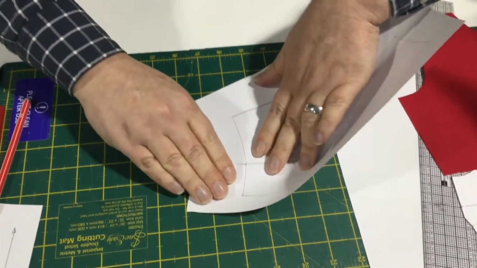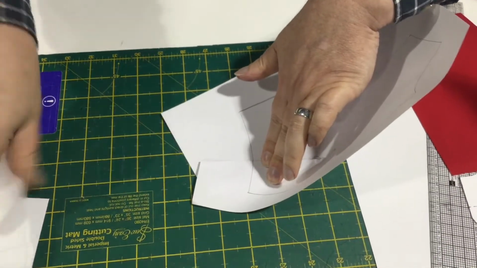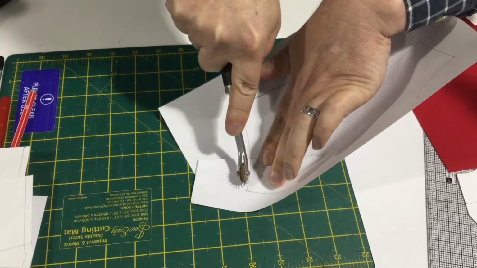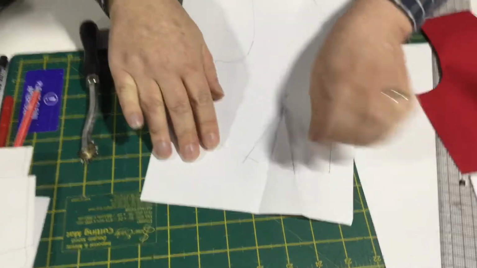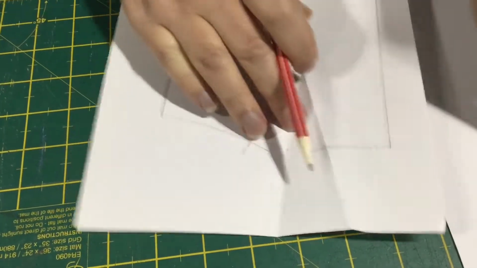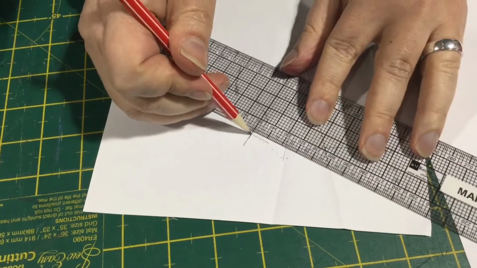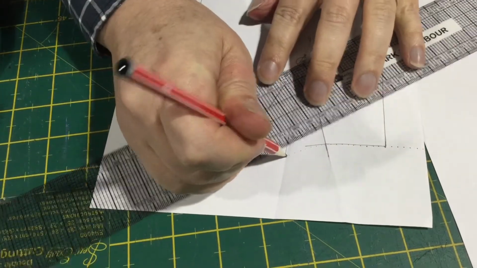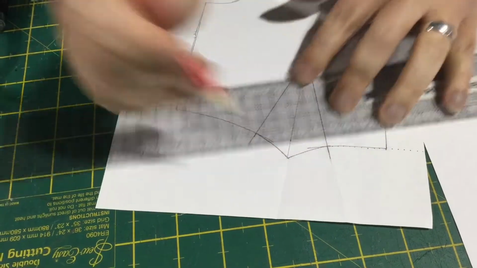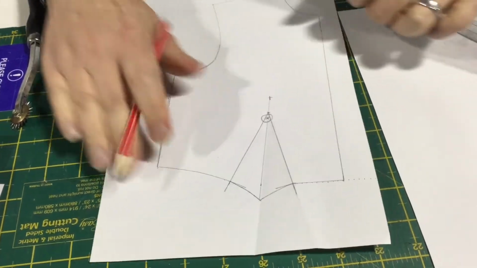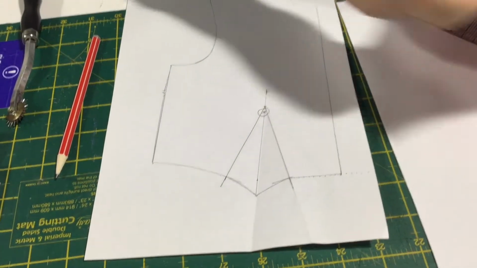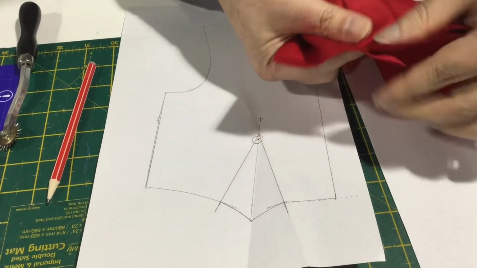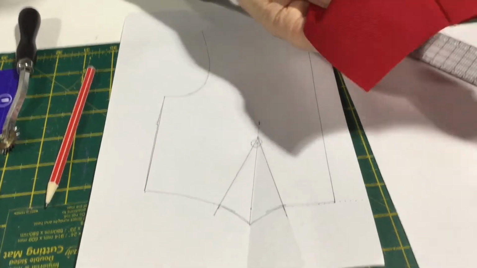The other way you can do it is just to get your tracing wheel. Trace this through here, and you can see here when I draw that in, so that's what our dart is going to look like. So once that's cut and folded back, and sewn like this, it'll come down right in line with the raw edge there.